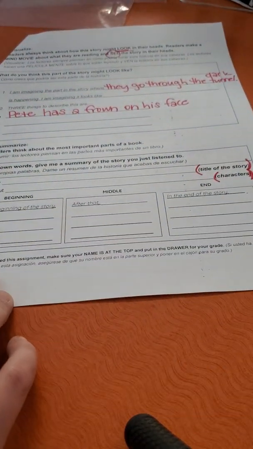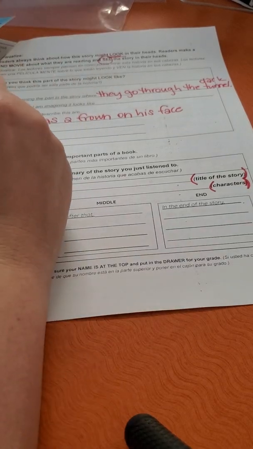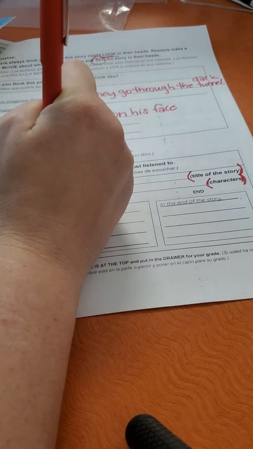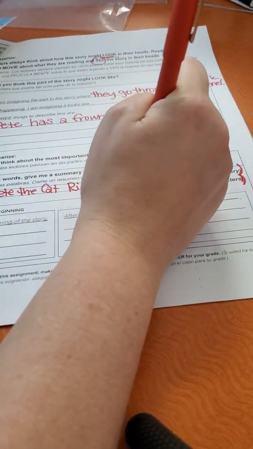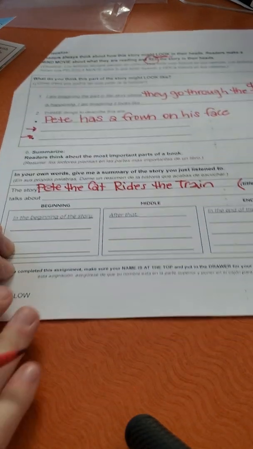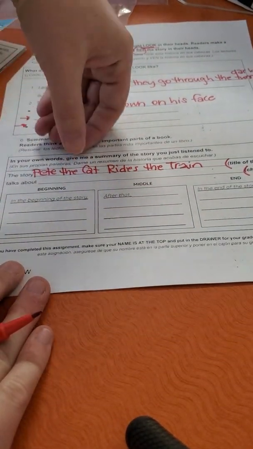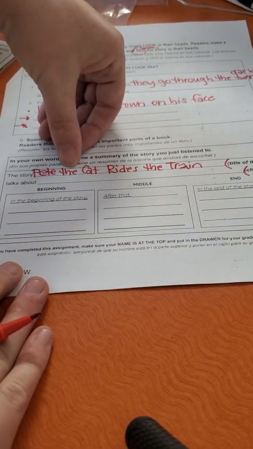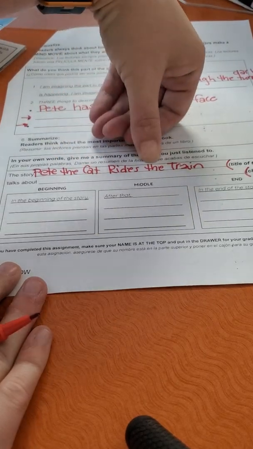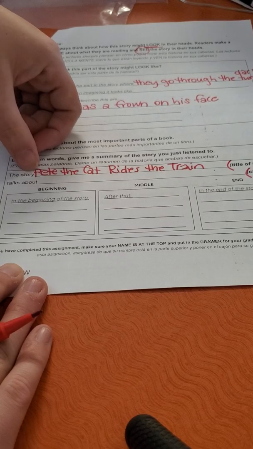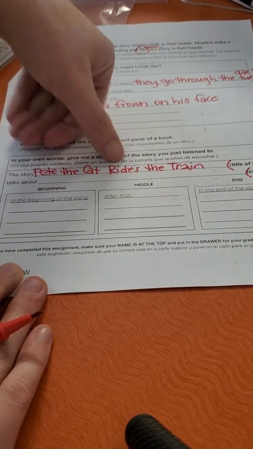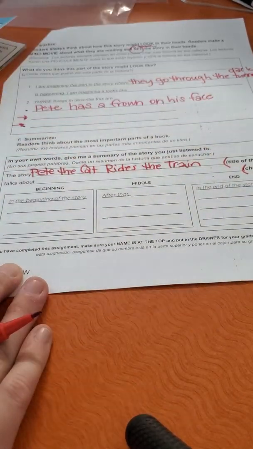So the story, Pete the Cat Rides the Train. And if you notice, I capitalized all of the words except for the articles, right? So I'm not going to capitalize the because it's an article and we don't capitalize those in titles. So Pete is capitalized because that's his name. Cat, Rides, and Train because that's the title of the story.